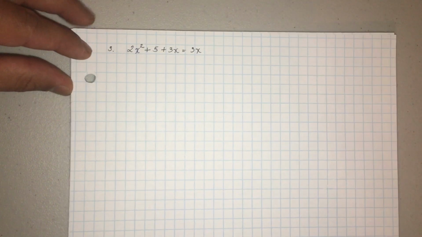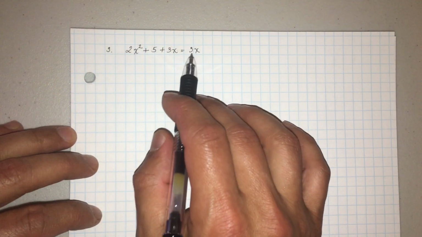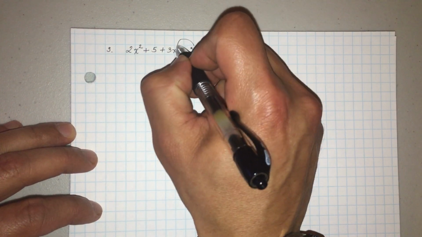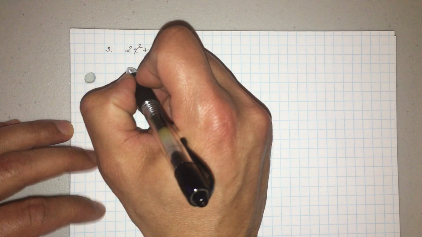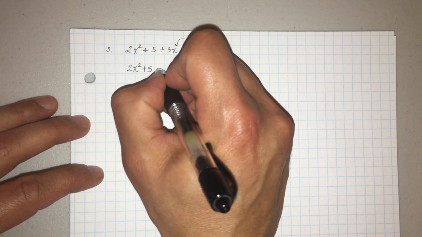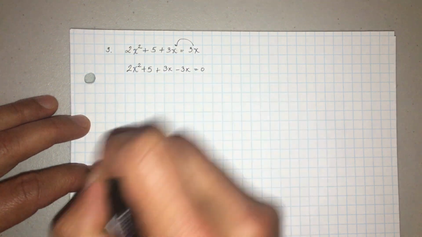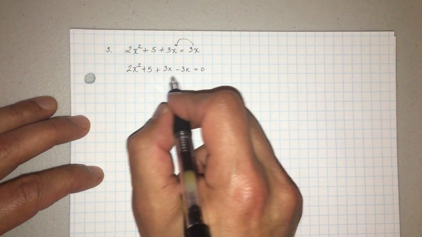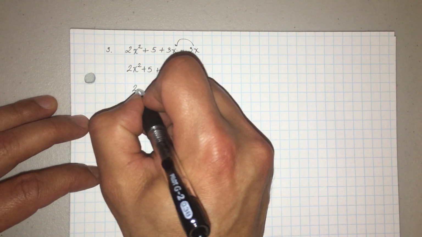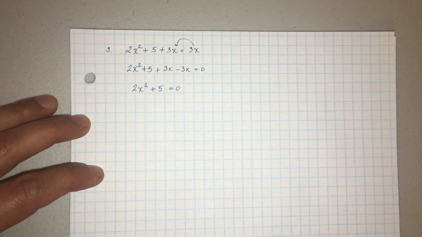All right. You see this one? Vamos a hacer este. Igualmente vamos a combinar. We're going to take this guy over here to the left. So we're going to get 2x squared plus 5 plus 3x minus 3x is equal to 0. And you can see this is going to cancel out. So you're going to be left with 2x squared plus 5 equals 0.